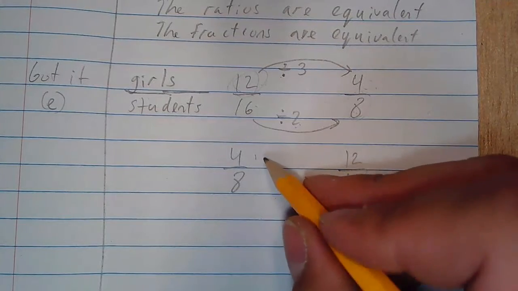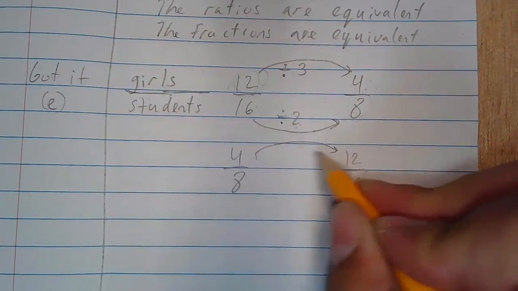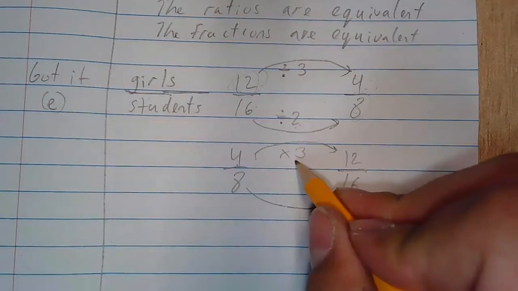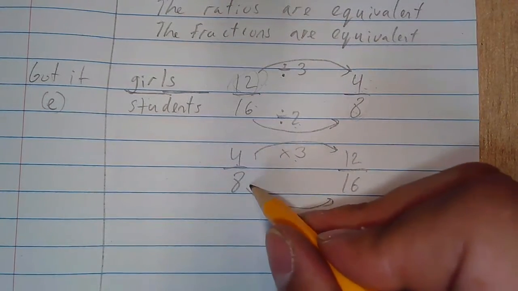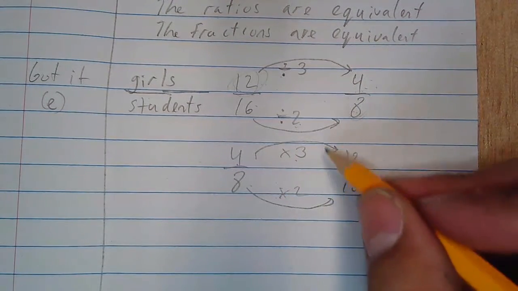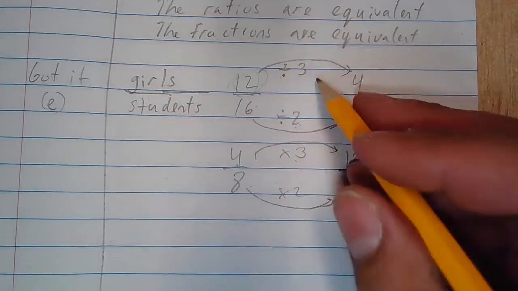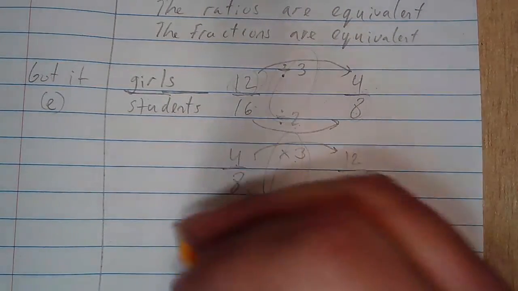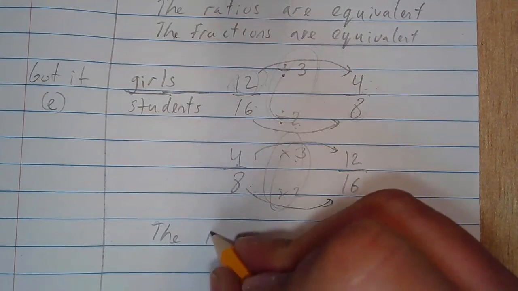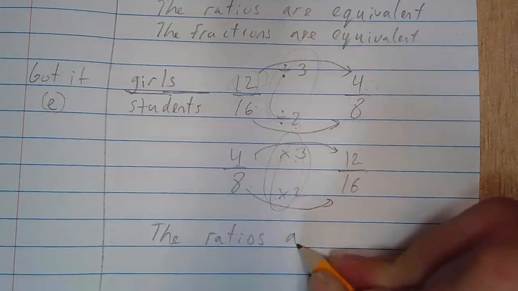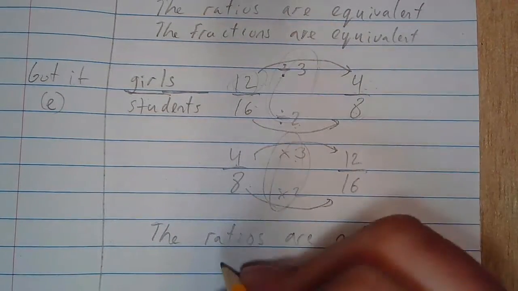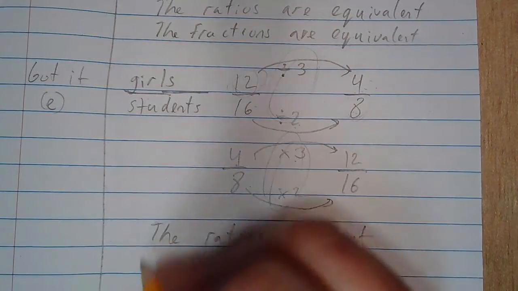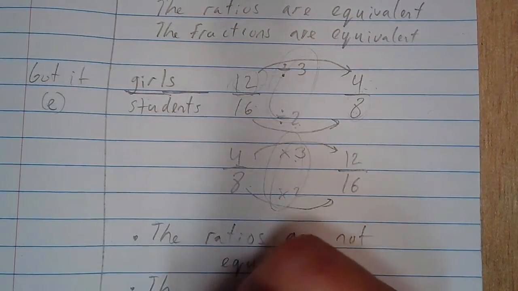If the division didn't make sense, let's try the scaling up. Groups of 4, I can make 3 groups of that, which gives me 12. Groups of 8, I can make 2 groups of that to get 16. The fractions are not the same because the factor is not the same. So to answer the question, the ratios are not equivalent. Why? Because the fractions are not equivalent.